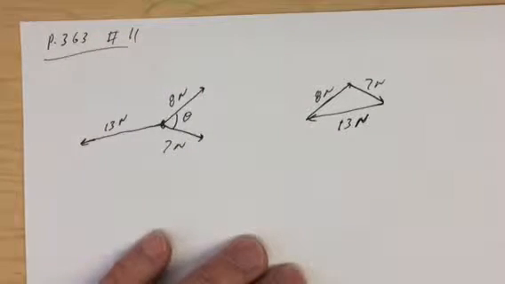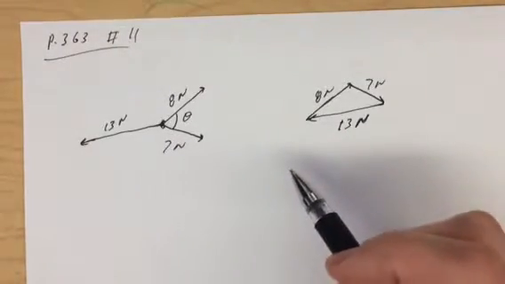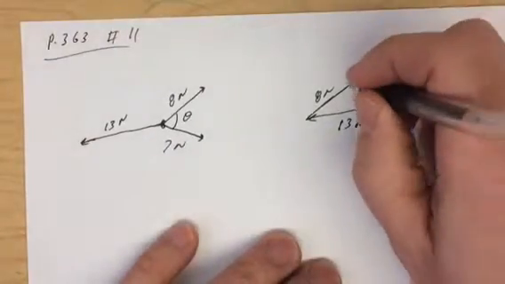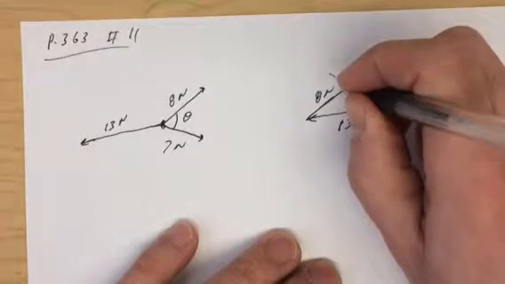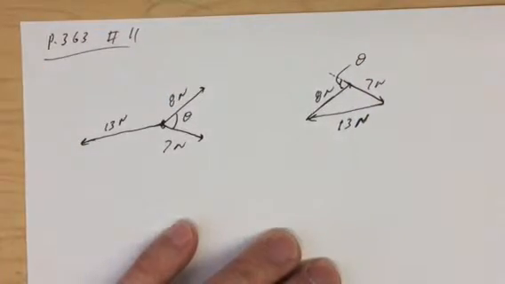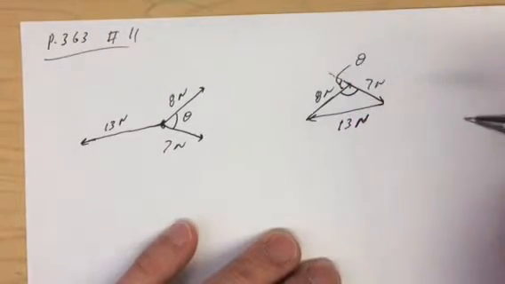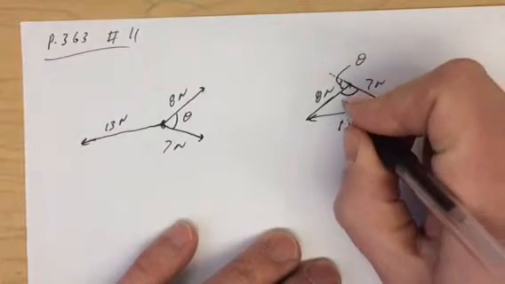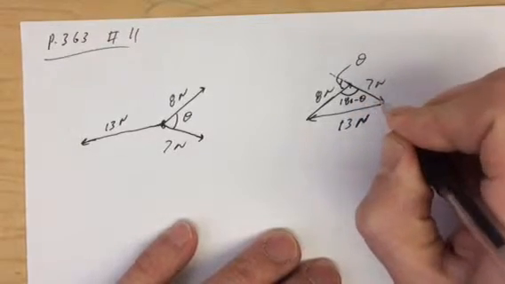Okay. And the angle theta, well, it doesn't really show up here anymore. The angle theta is equivalent to that angle there. So that's theta. So we're going to try and find this angle here, which is actually 180 minus theta.